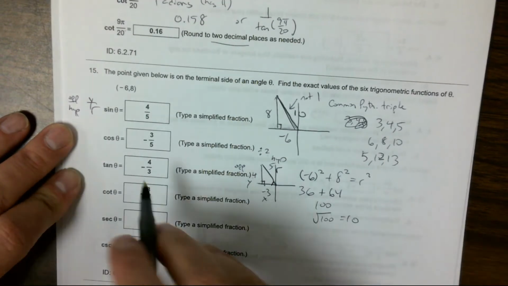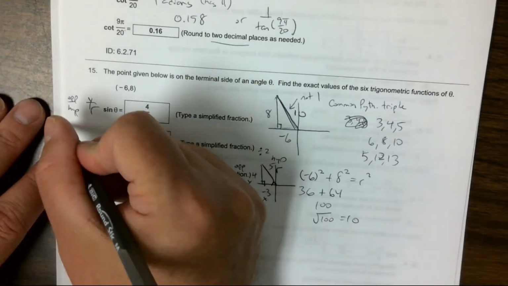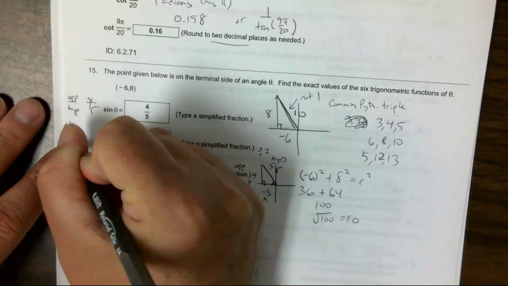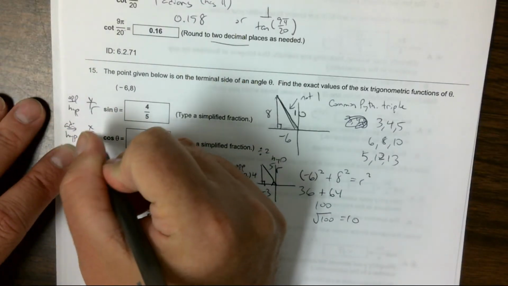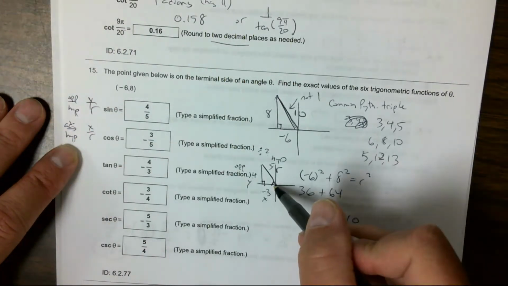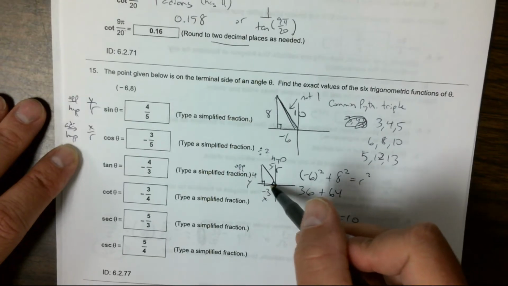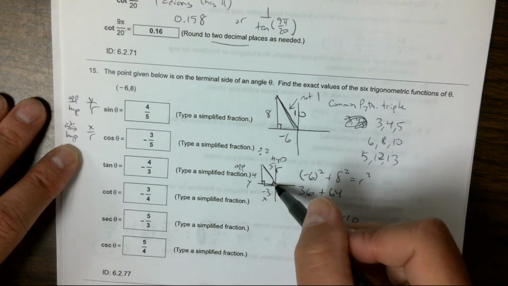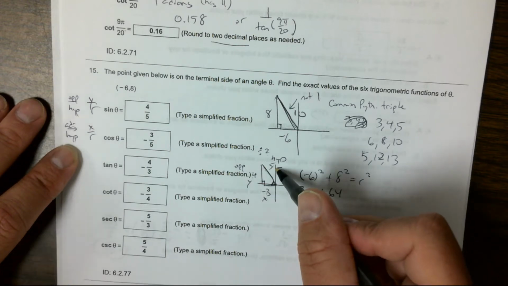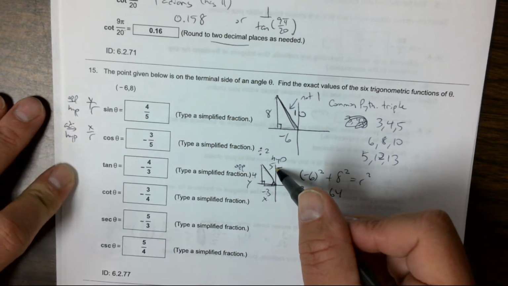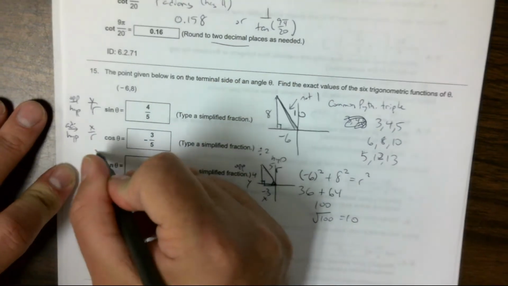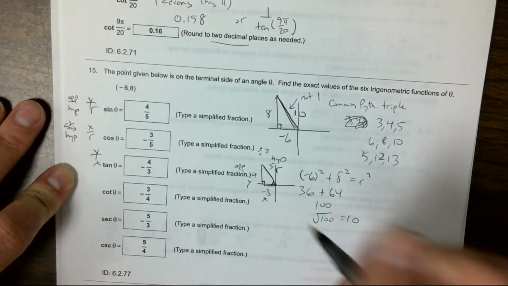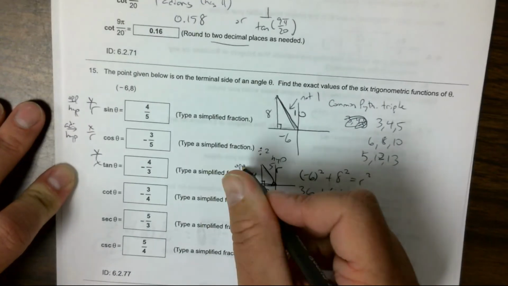And the cosine is the adjacent over the hypotenuse, x over r. So in other words, it's the angle next to, including the origin, and then this is your hypotenuse. So you're doing -3 over 5. For tangent, before we said y over x, which is true, we can also say it's opposite over adjacent.